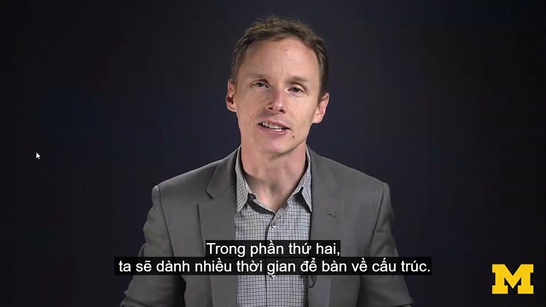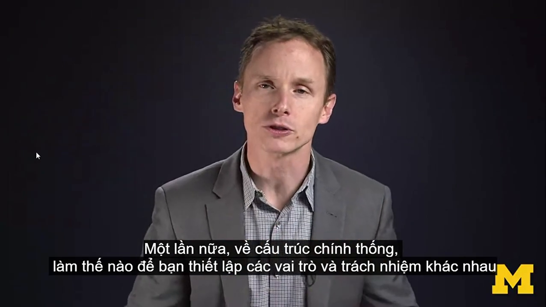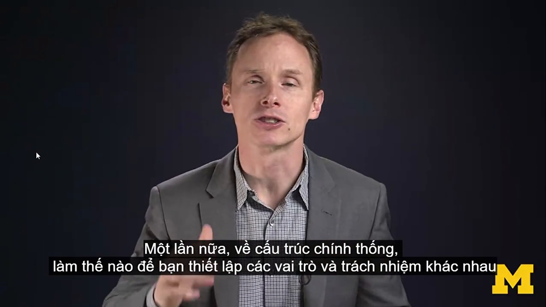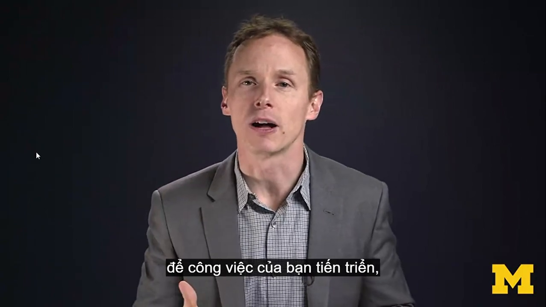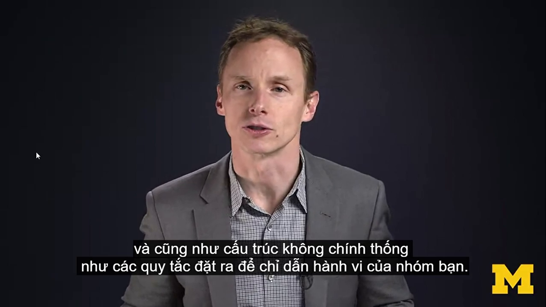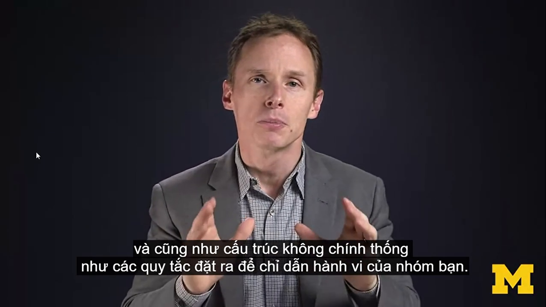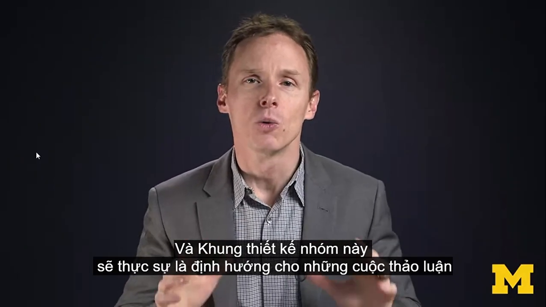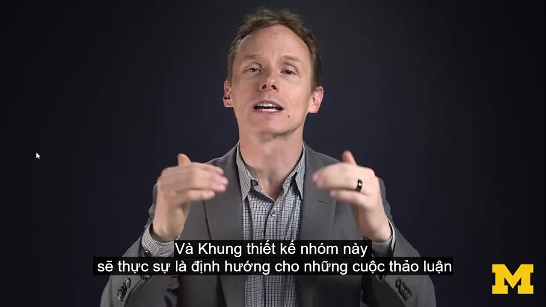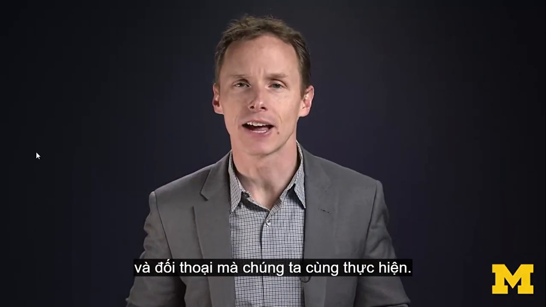In the second session, we will spend a lot of time talking about structure. Again, formal structures: how do you establish different roles and responsibilities for your task work, as well as those informal structures like norms that are really going to guide your team's behavior. But this team design framework will really be our guide for our conversation and the discussion that we have together.